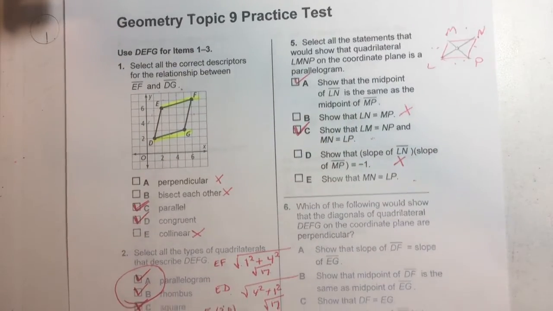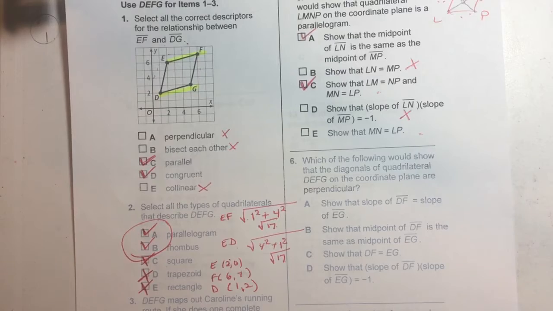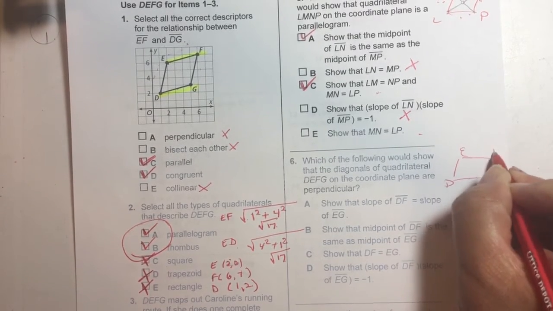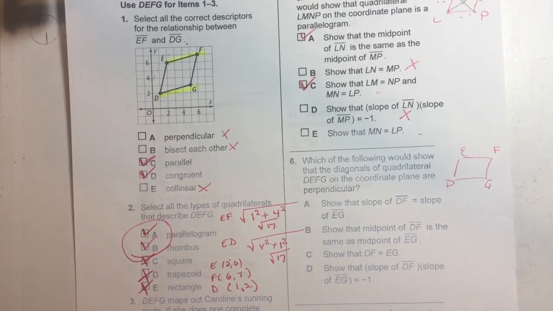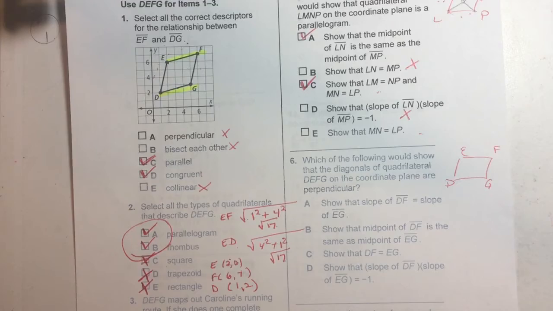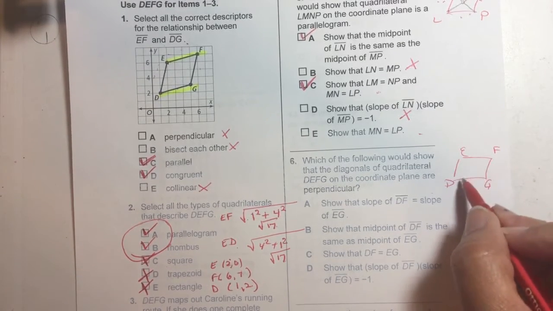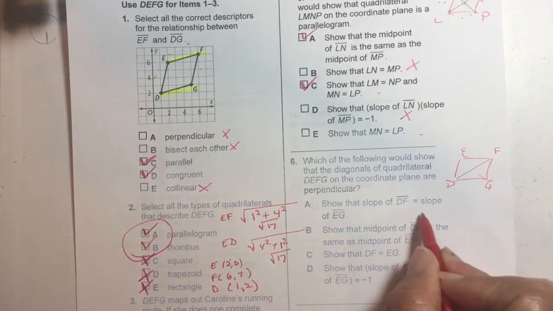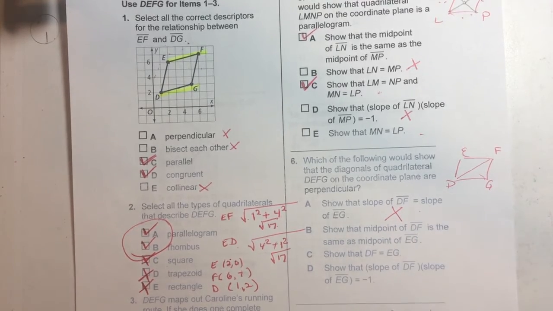All right, number 6. Which one of the following would show that the diagonals of a quadrilateral are perpendicular? So I have D, E, F, and G. For the diagonals to be perpendicular, that would mean you have a right angle going on here. Well, is the slope of DF equal to the slope of EG? Well, no, they would be parallel. They would definitely not be perpendicular.